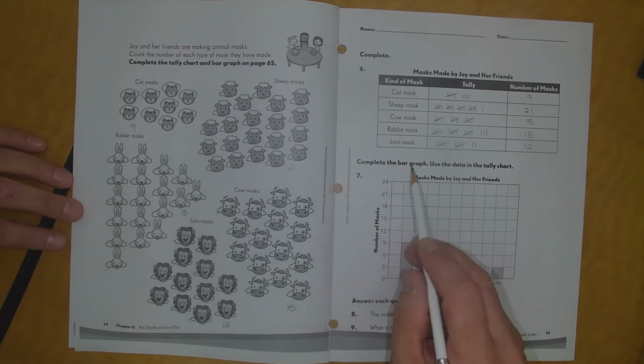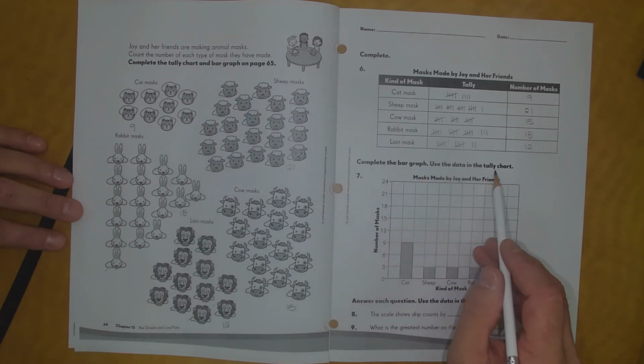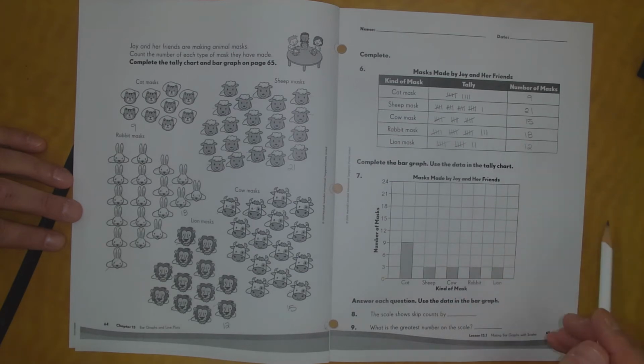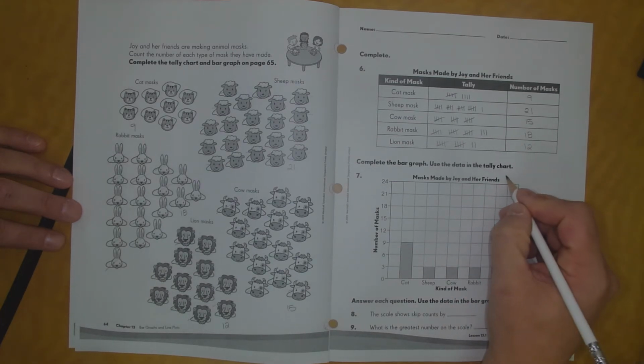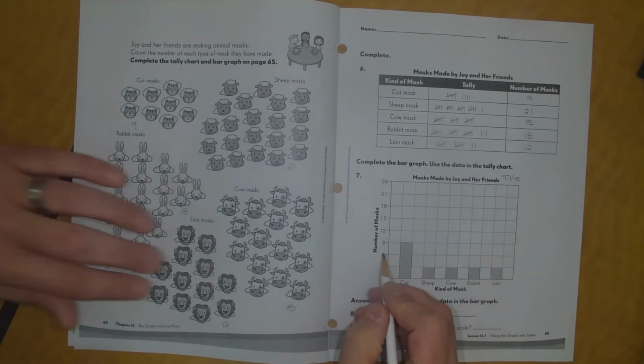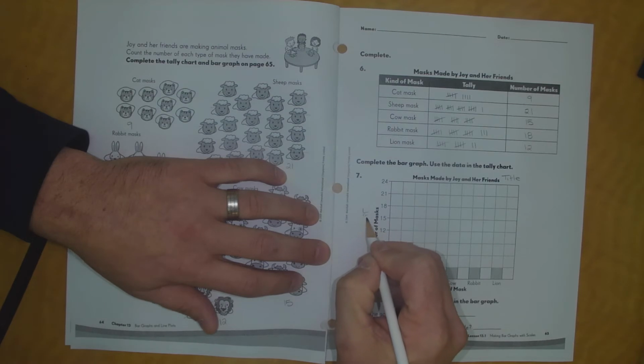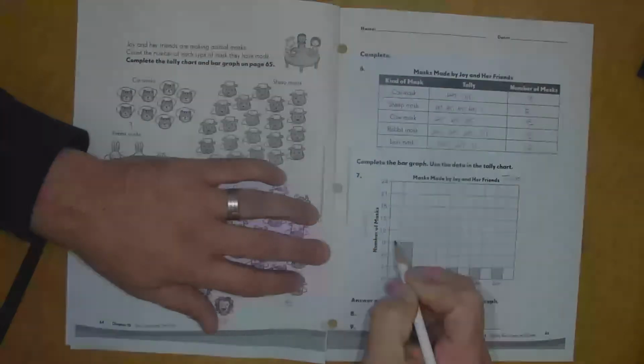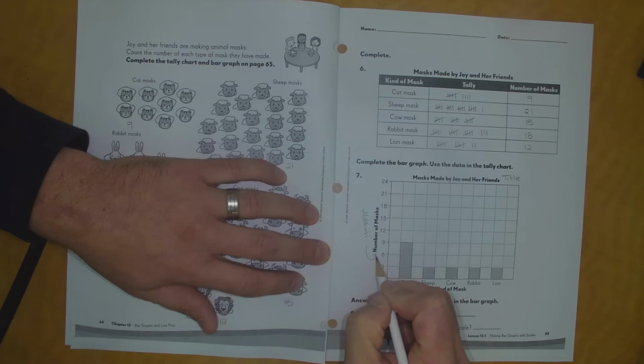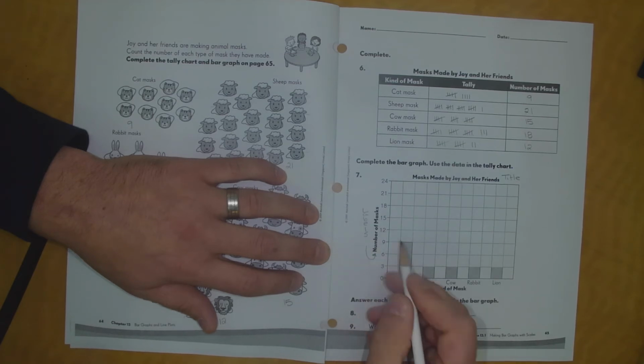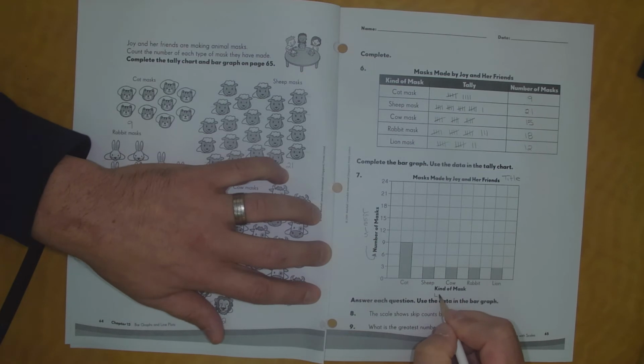Now we're going to go down and complete the bar graph, use the data in the tally chart. So we're going to use this information up here. I'm just going to remind you, I do have a title to my bar graph. I also have labels for my vertical axis, which is this one, number of masks. It tells me how many, and my scale is 3 because I'm going up by 3s, 3, 6, 9, 12. And then I have my label for my horizontal axis, which tells me what kind of masks they are.